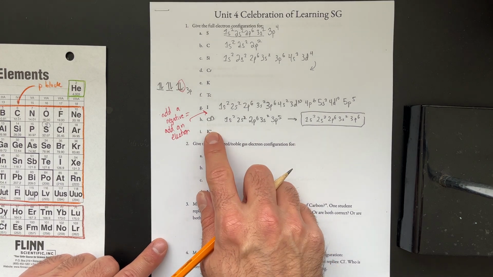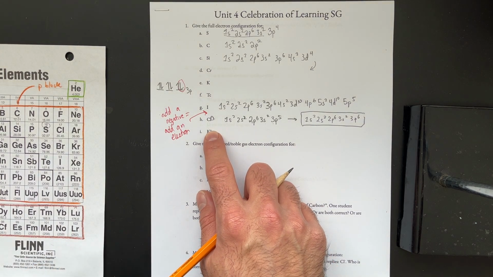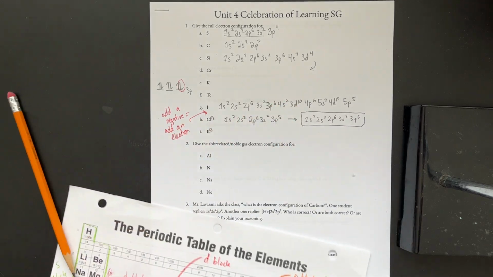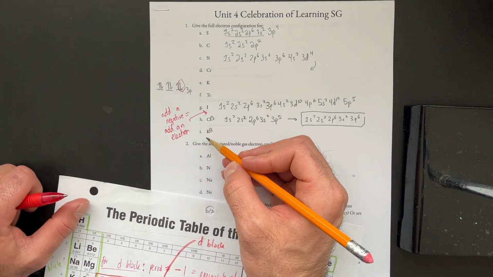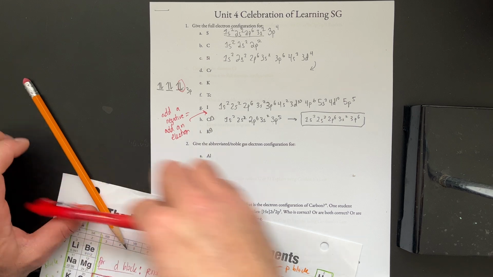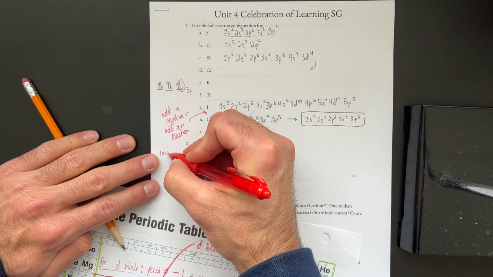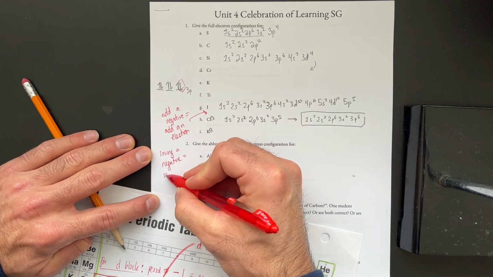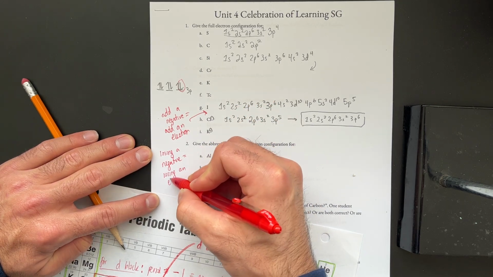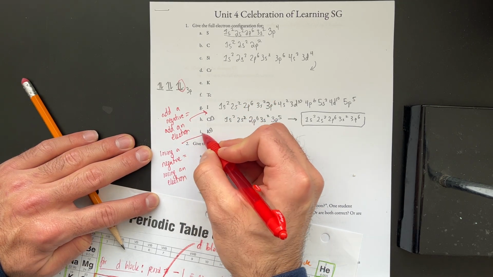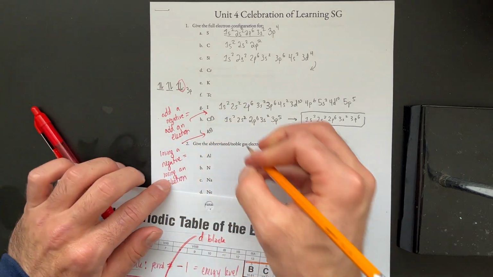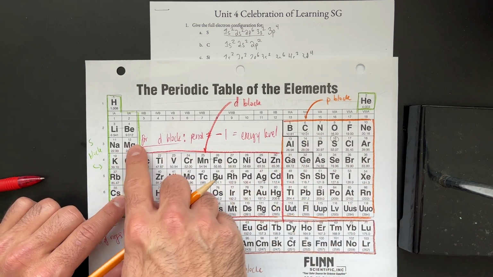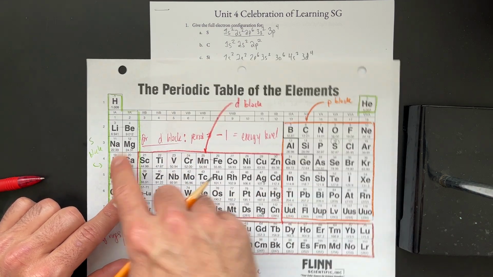And then let's just do one here for K. This is K positive. For K positive, instead of adding a negative, we're actually going to be losing a negative, which means we're going to be losing an electron. To do that, we are going to first write out the full configuration for K. K is going to be 1s2, 2s2, 2p6, 3s2, 3p6, 4s1.